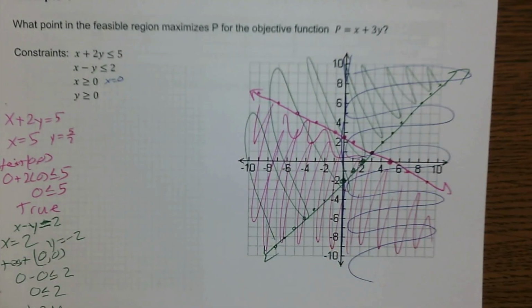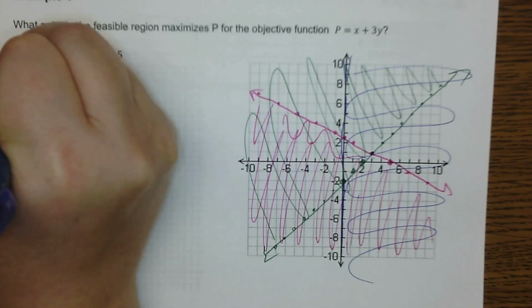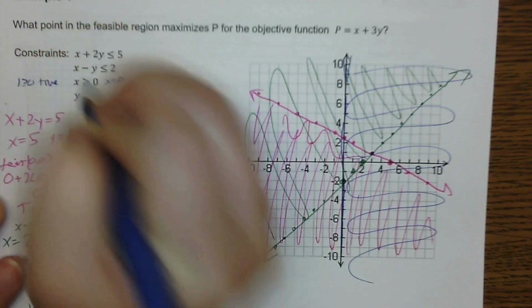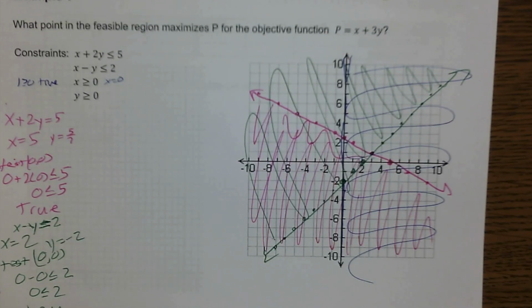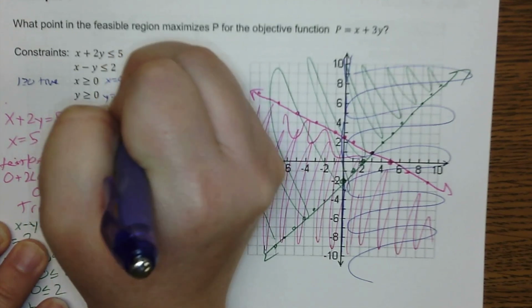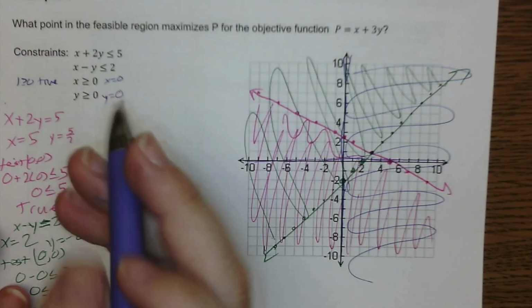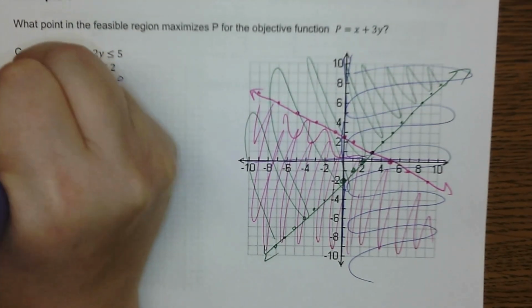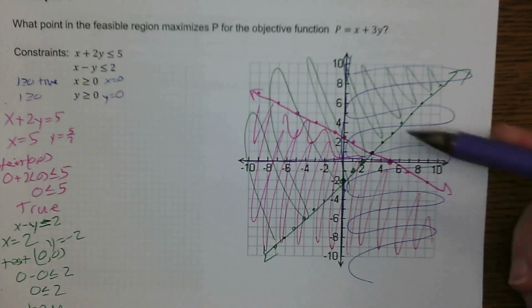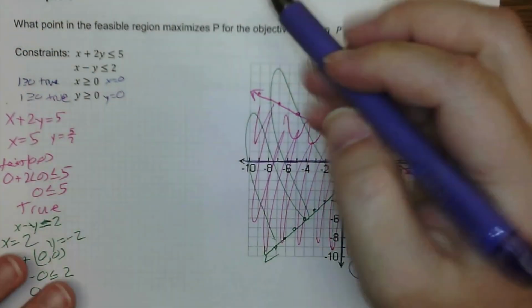We can test 0, 0, or we can test a point, maybe 1, 1. 1 is greater than or equal to 0 is true. But most of the time, because it is just a vertical line, we're kind of good to just shade to the right side. Here, y equals 0, that's a horizontal line. And we want y to be greater than or equal to 0. So again, we could test the point 1, 1. That's true. We're shading above.